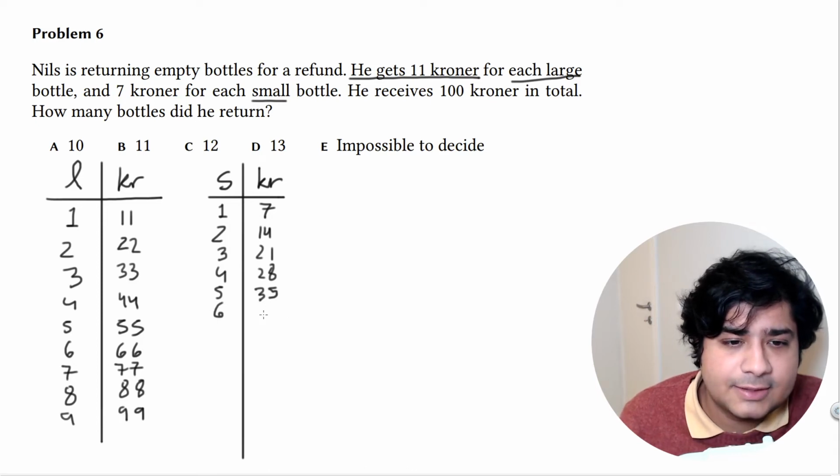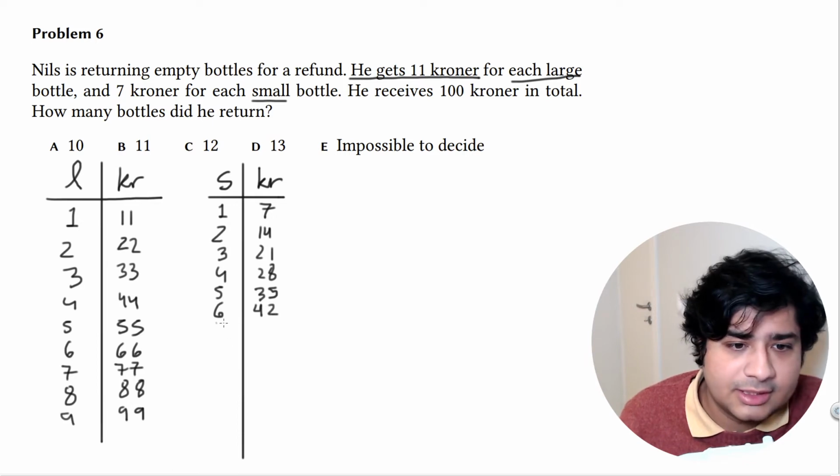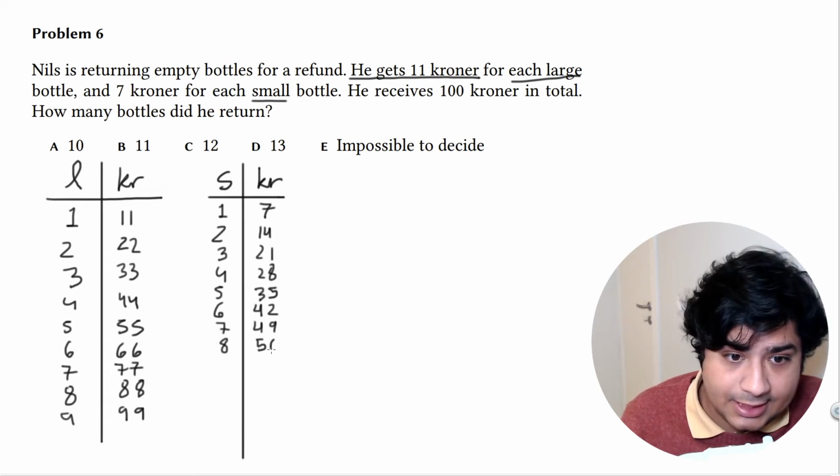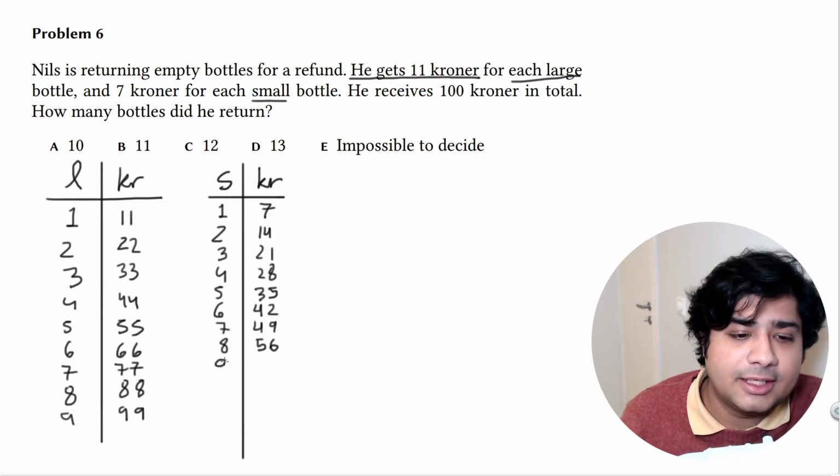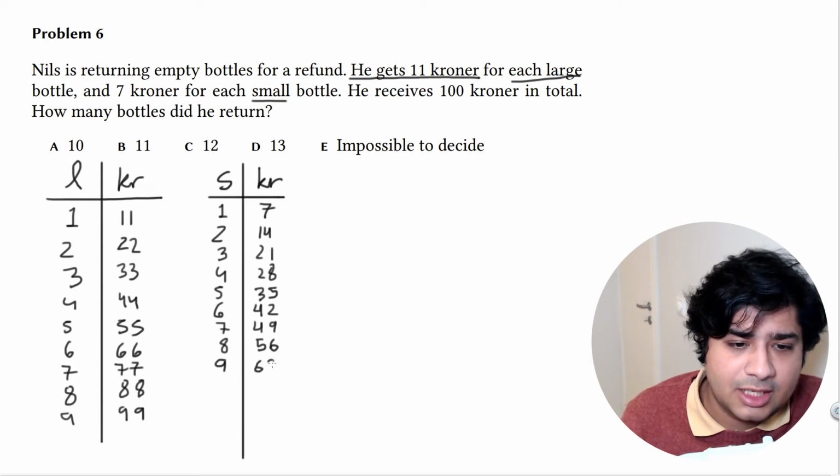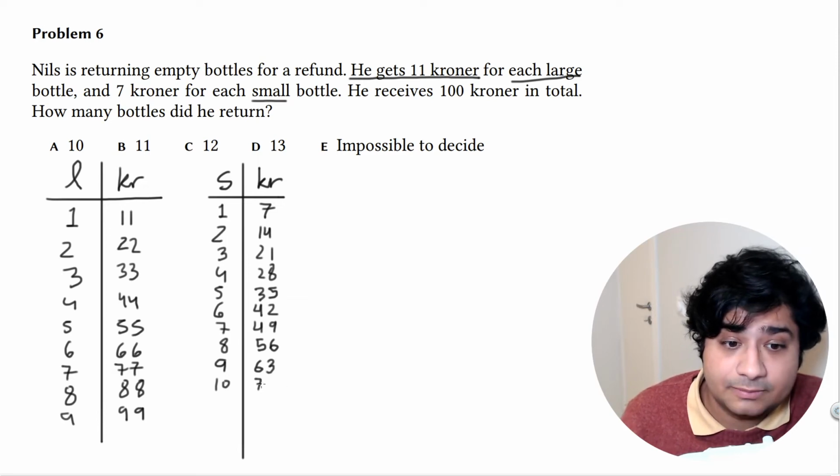Then you have 6, which is going to be 42. 7 is going to be 49. 8 is going to be 56. And 9 is going to be 63. And then 10 is going to be 70. And then 11 is going to be 77.